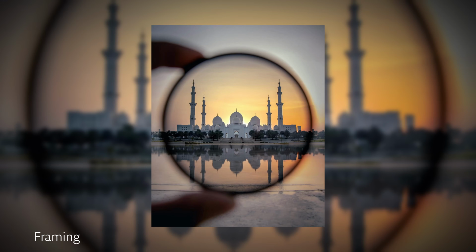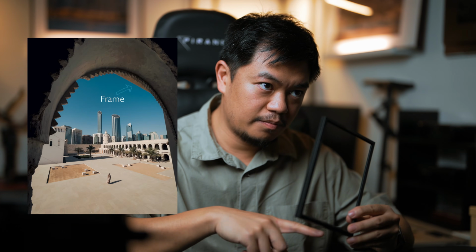Let's talk about framing. It's almost the same concept as leading lines, where the viewer's eye is guided to focus on a certain point in the picture. When you are outdoors, whether in nature or in the city, you will find objects around you that can frame your picture. Not necessarily a closed frame. It could be a leaf or branches or something else.